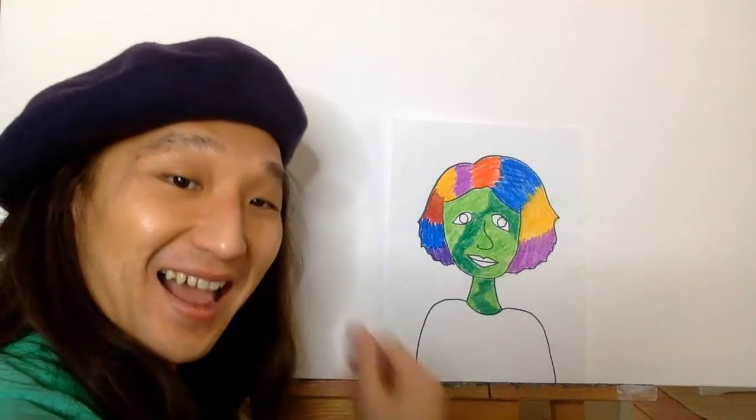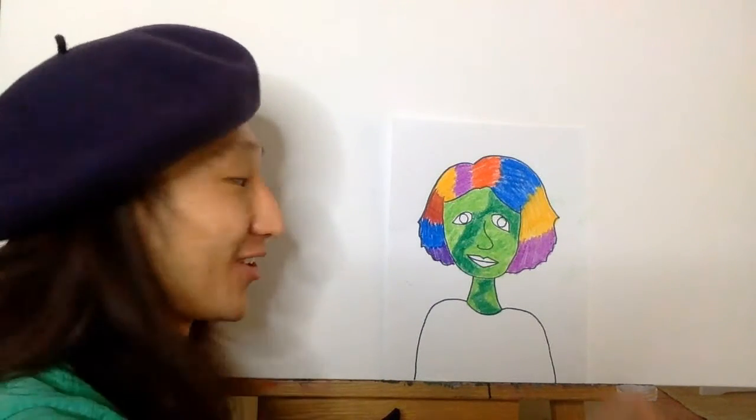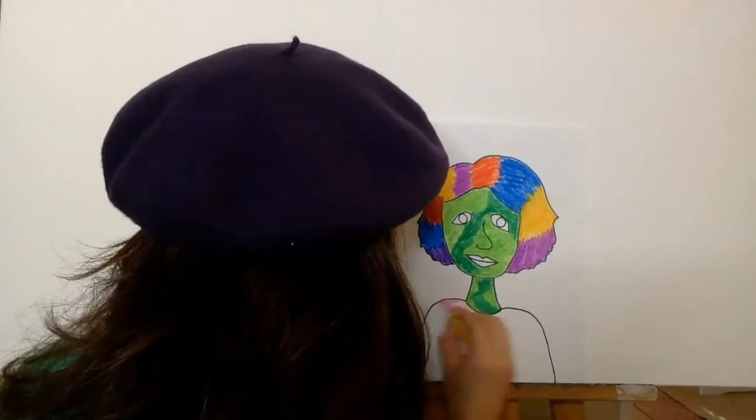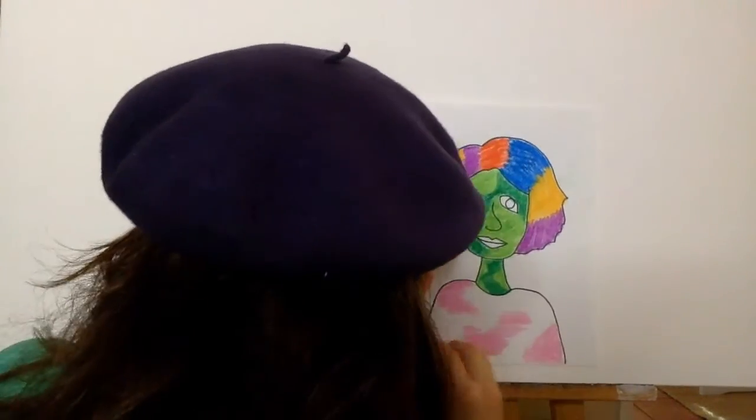All right, I finished my rainbow hair. Let's go ahead and choose a color for your shirt. I really like the combination of purple and pink, so I'm going to color in my shirt with those two colors. You can pause this video while your students color in their shirts.